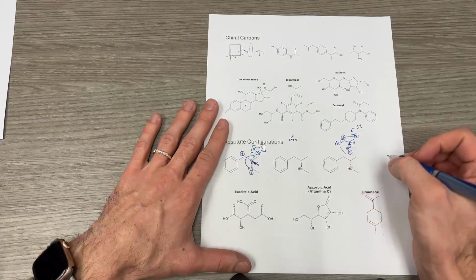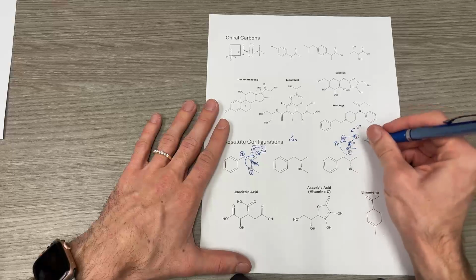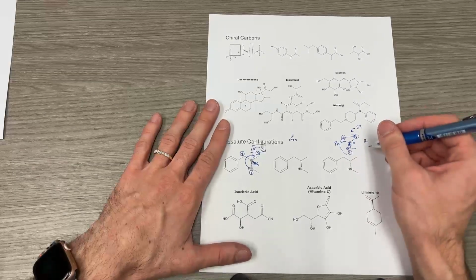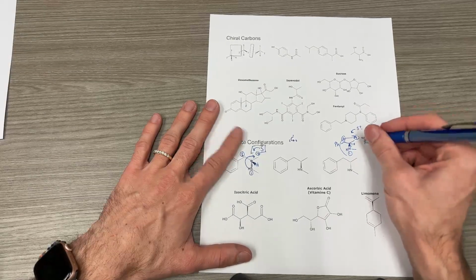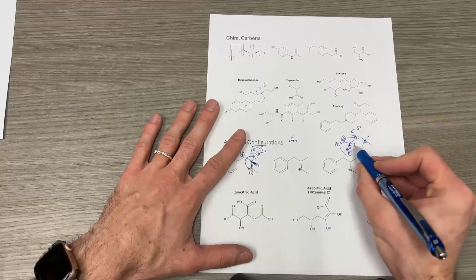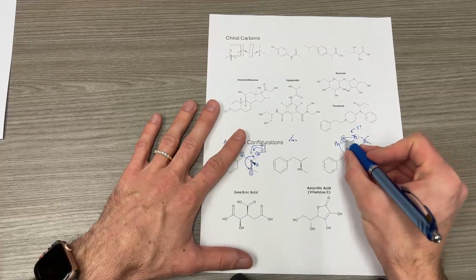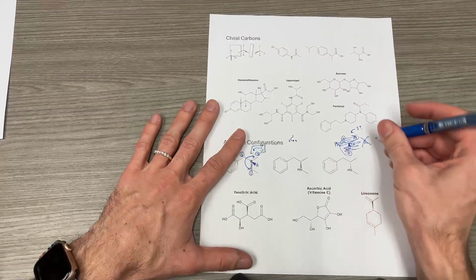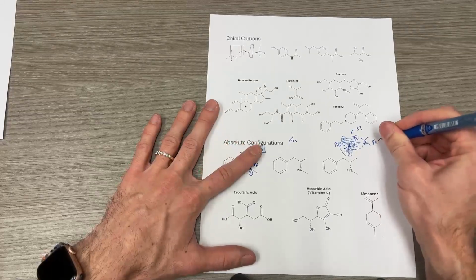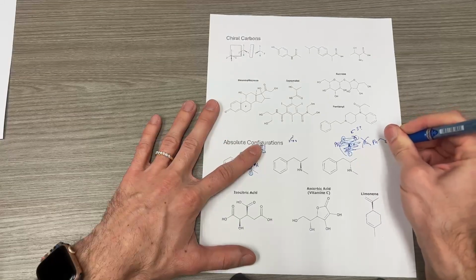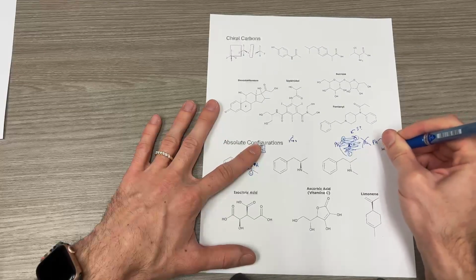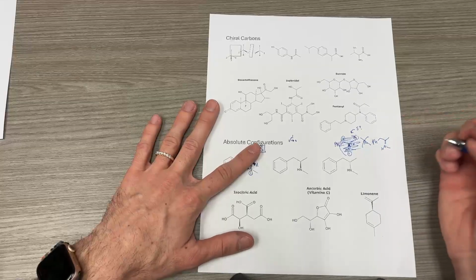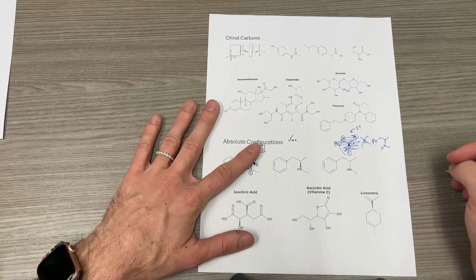My fourth priority is away, and 1 to 2 to 3 is an R configuration. That's not what I want. So if this is not the configuration I want, then I throw it out, and the simplest thing to do is to just swap the placement of those groups. Now I have my S configuration.